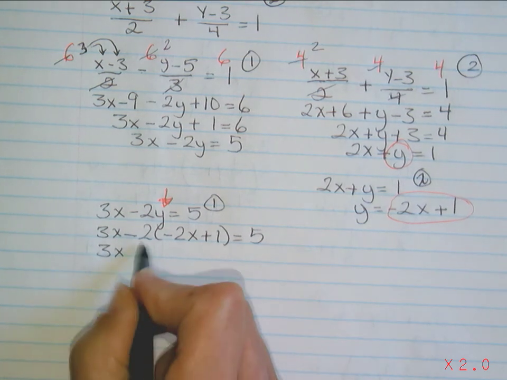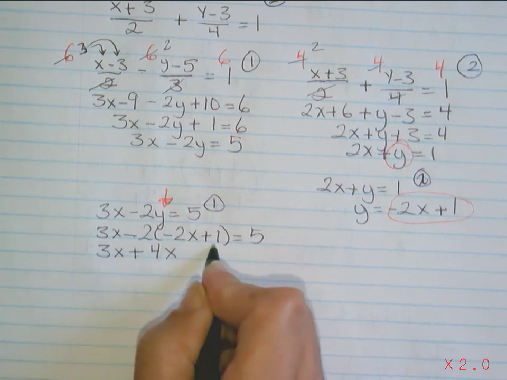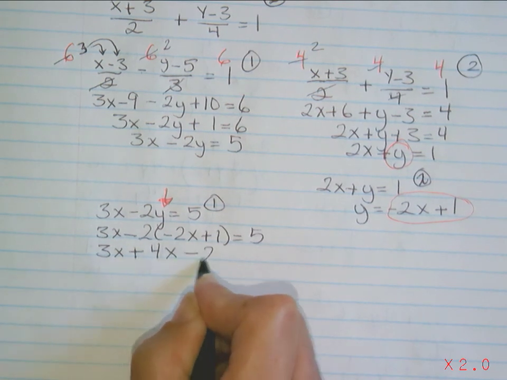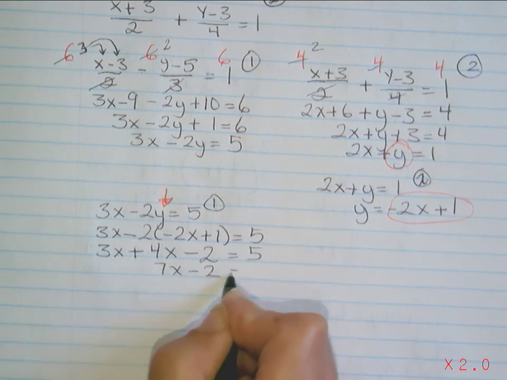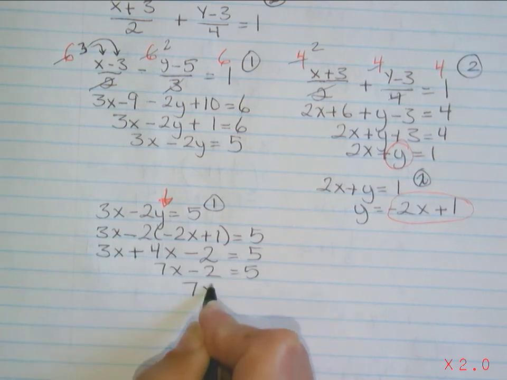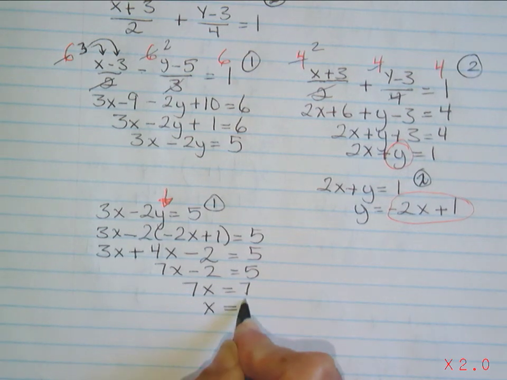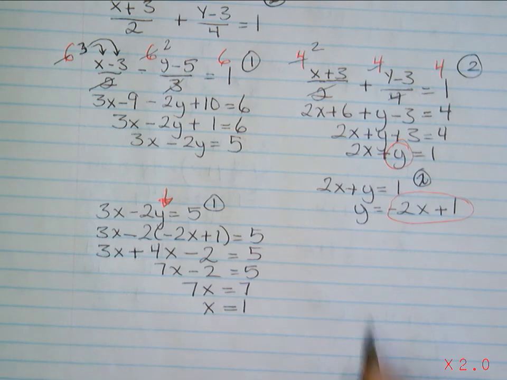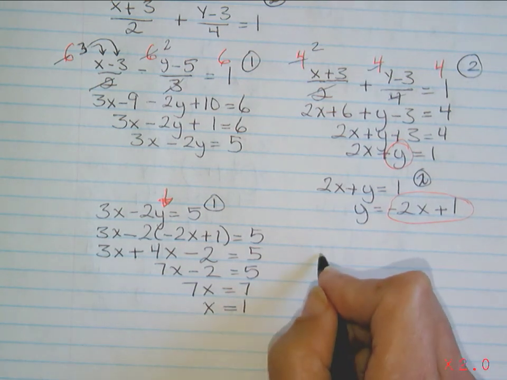3x, now be careful. Negative times a negative, positive 4x, negative times a positive, negative 2, 5. 7x minus 2 equals 5. Add 2 to both sides, 7x equals 7. Divide both sides by 7, x equals 1. And now take that 1, and you can use either equation you want.